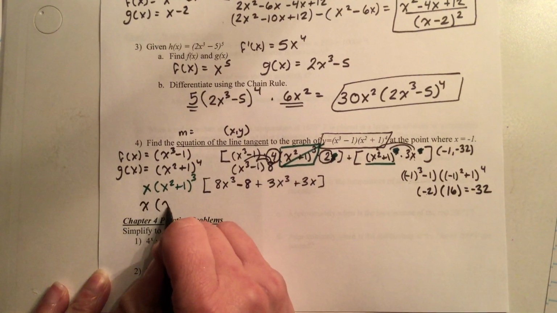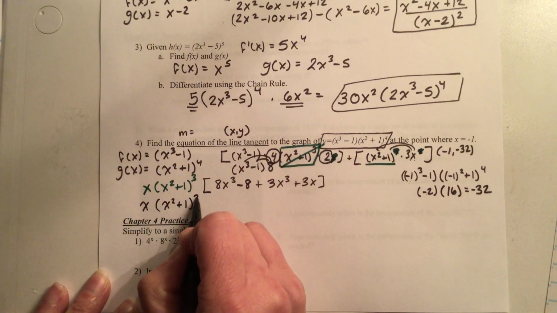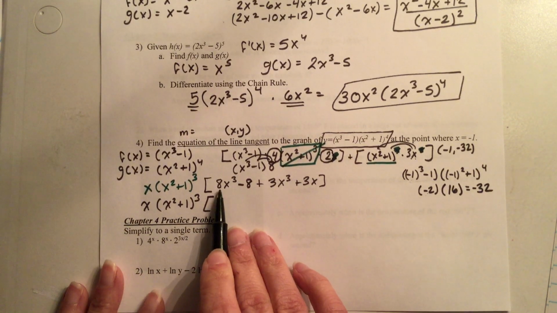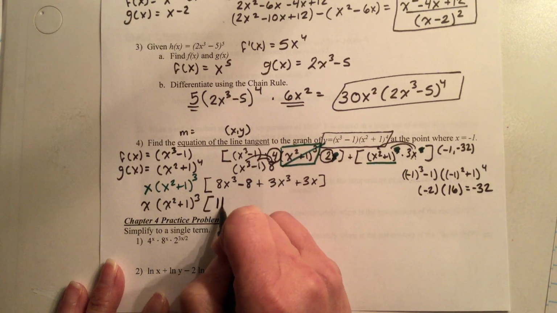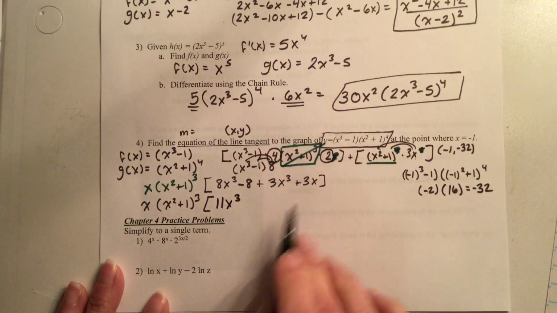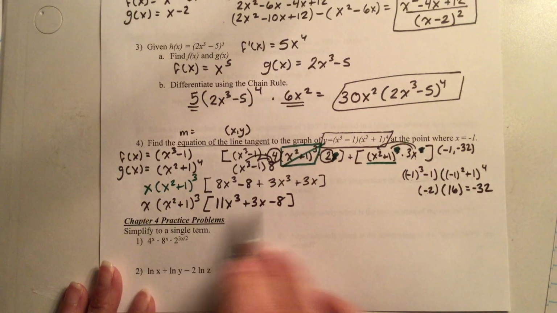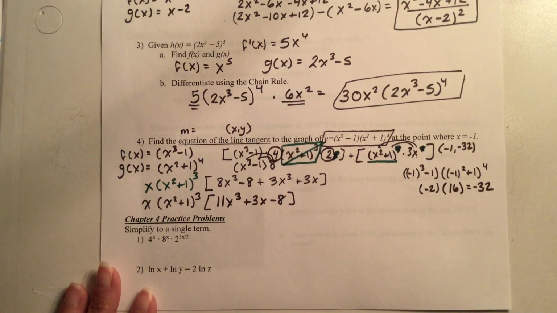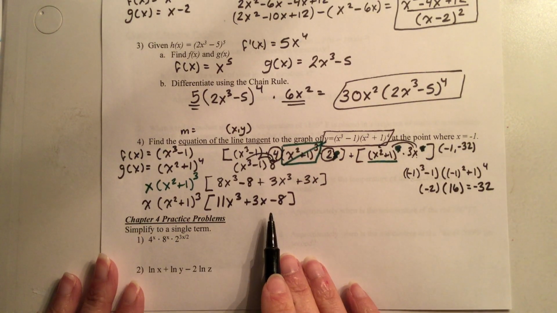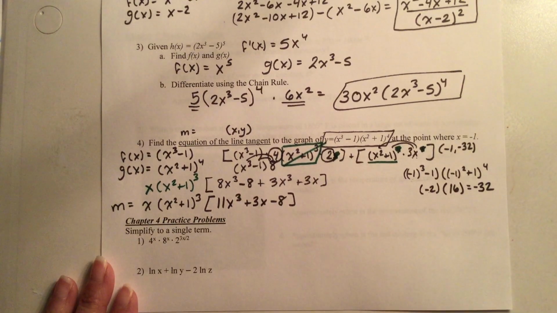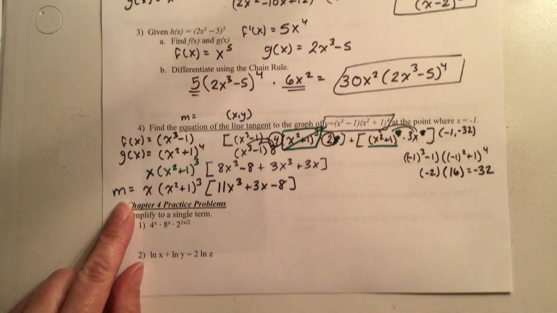Now what I need to do is go ahead and combine the like terms because that will allow me to simplify this. 8x cubed plus 3x cubed is 11x cubed. I have a 3x and minus 8. Now this is the derivative. Remember, your derivative is the formula for the slope if you have the x value. So this is how I'm going to find the slope.